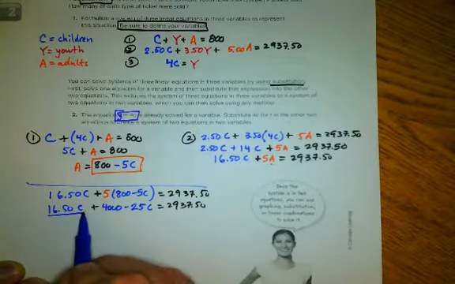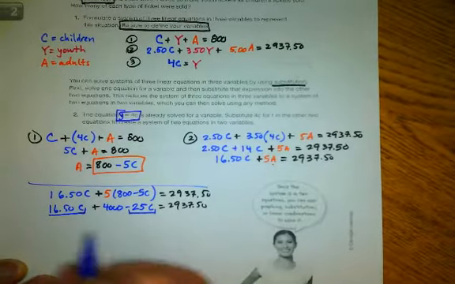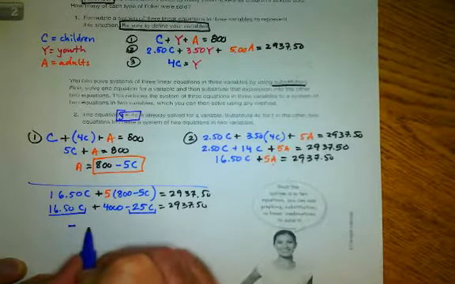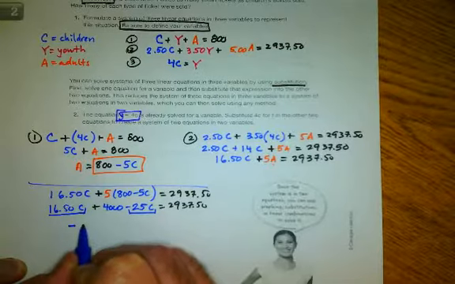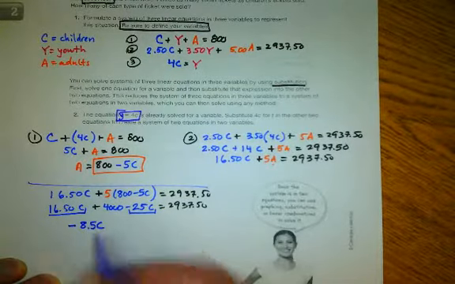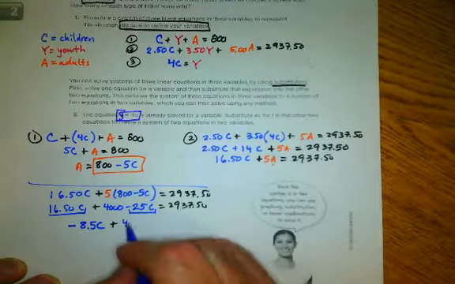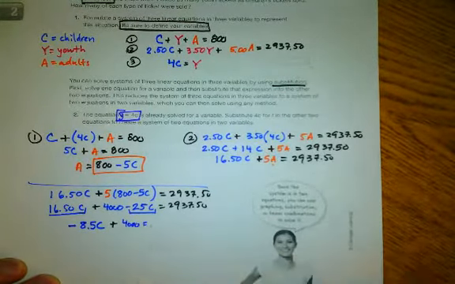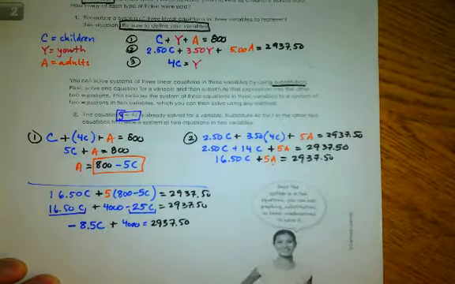So let's see, I have 1650 c's and minus 25 c's. That's going to give me, let's see, that's going to be 8.5 c's plus 4,000 equals 2937.50.